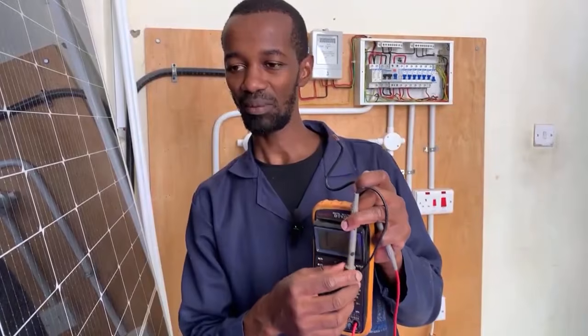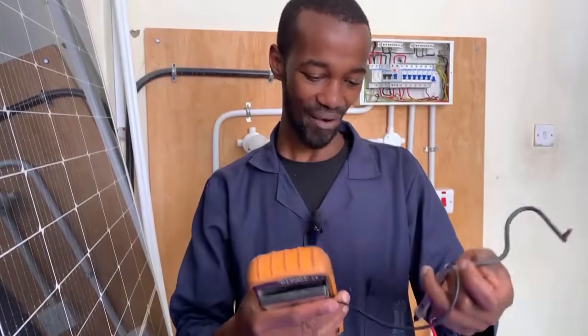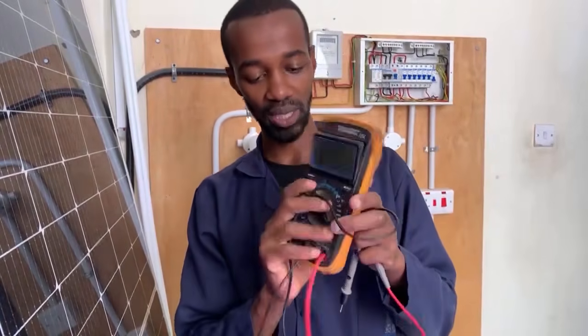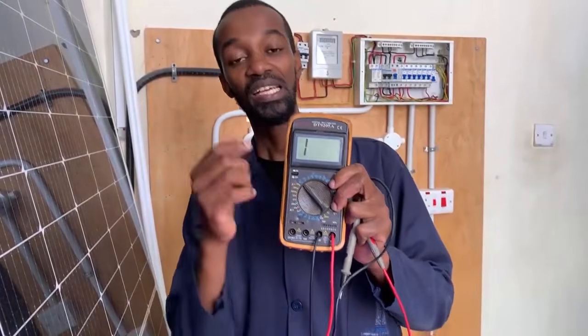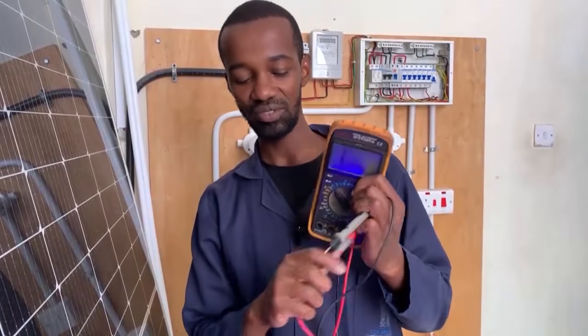This is a good question from our top boss, Aminuta. Says, how can I use the multimeter to check the voltage, the earth, and neutral in the consumer unit right now? Right now. So this is what we are going to do. We have learned about the continuity test. If you want to learn more about the continuity test, kindly check the video that I did yesterday, our previous live stream. You learn a lot.